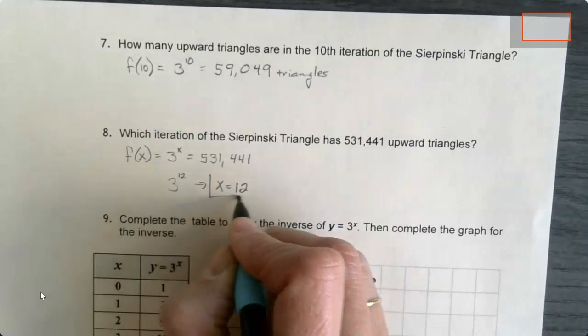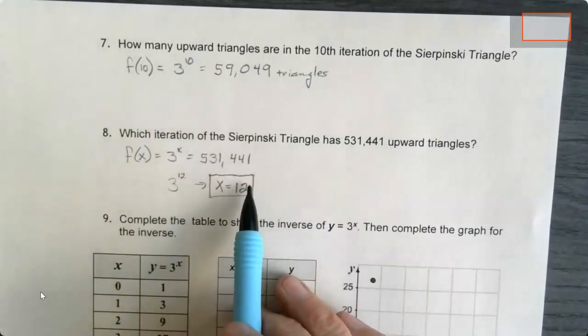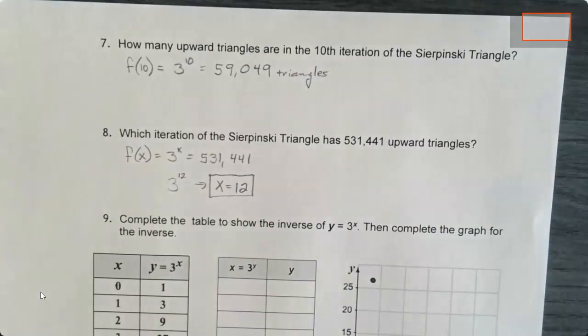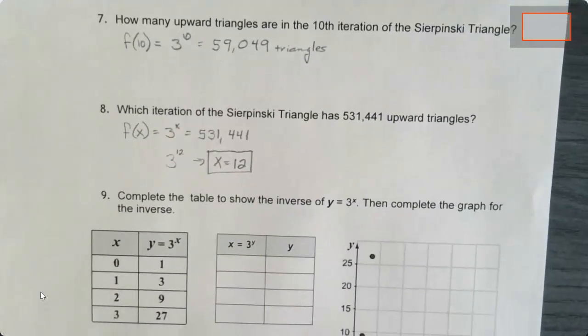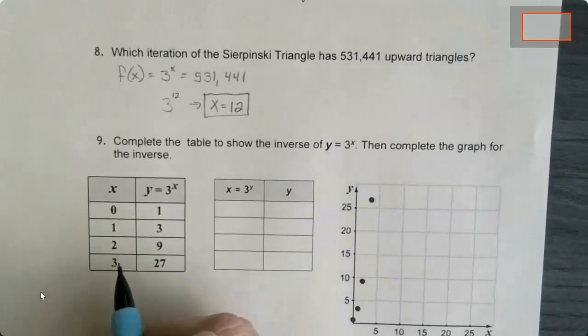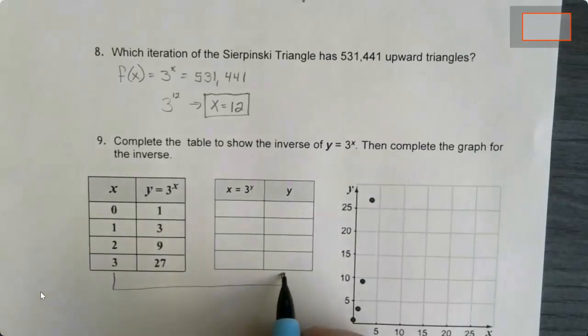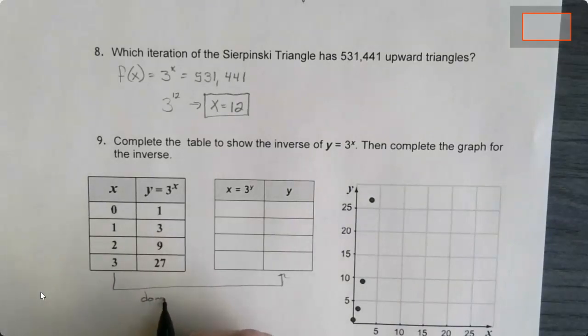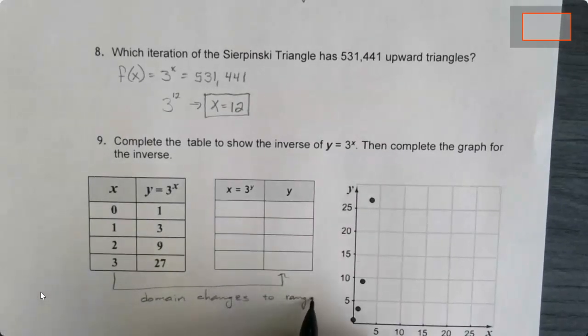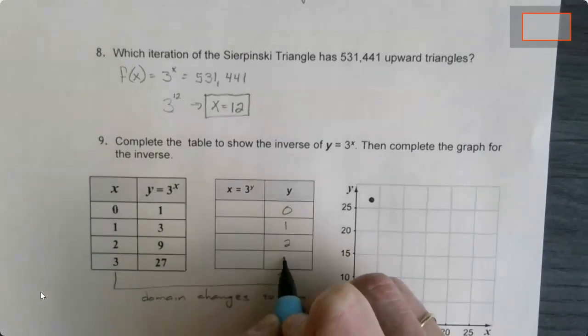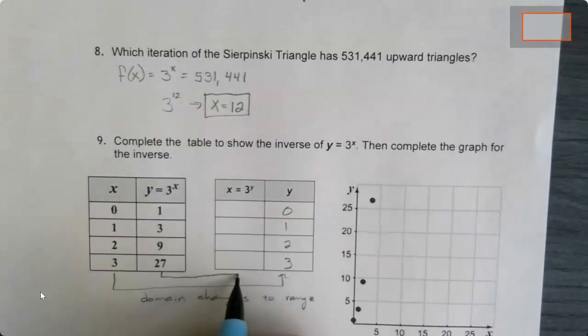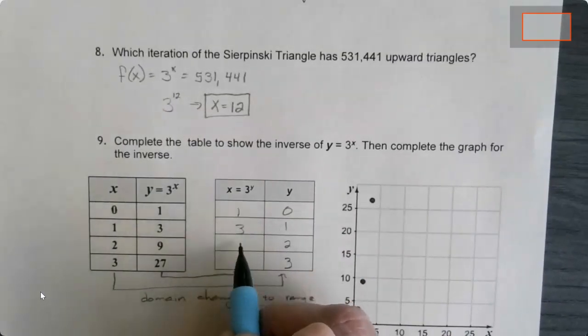That's doing this in reverse, where we've been given the number of triangles, and we have to figure out the iteration. That's called an inverse process. And in the table down below, we have the same Sierpinski triangle table with its values. We're going to create the inverse by swapping the domain and the range. So the domain becomes the range. We will have 0, 1, 2, and 3. The range is going to become the domain, 1, 3, 9, and 27.